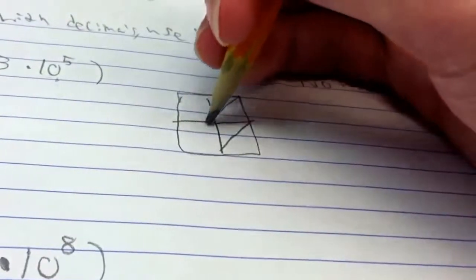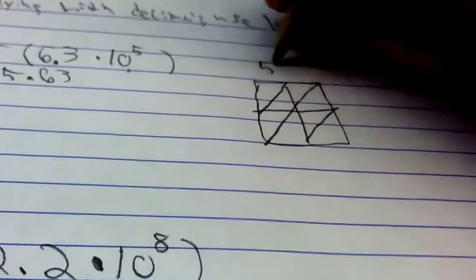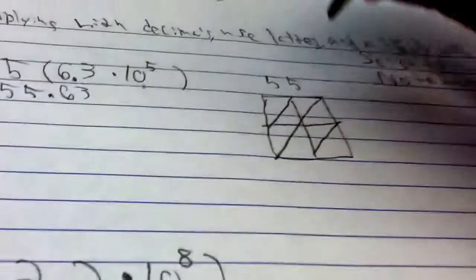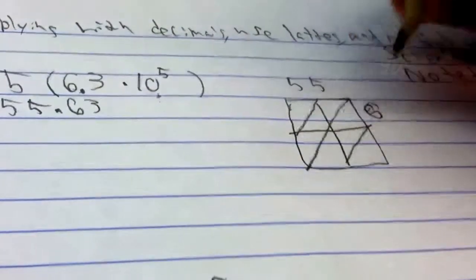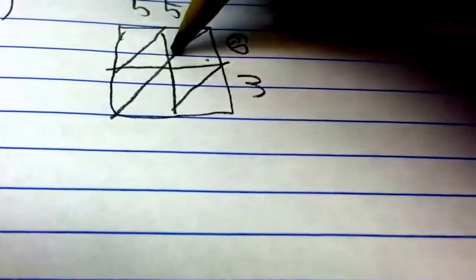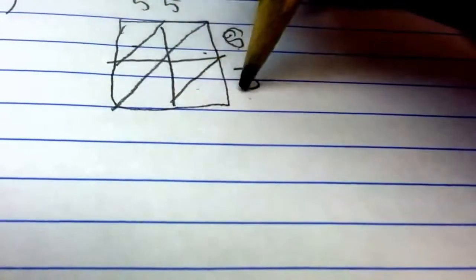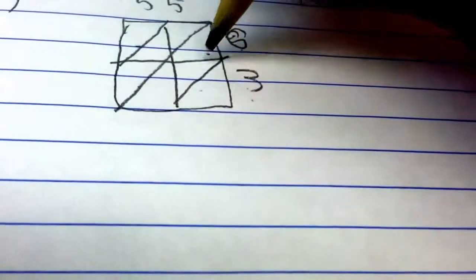Here you go. Okay. Make a box just like this. 55 and 63. Now remember, multiply in each of the boxes. Multiply this with this, and this with this. 3 and 5 here, 3 and 5 here. And then all these are rows, and you add them all together.